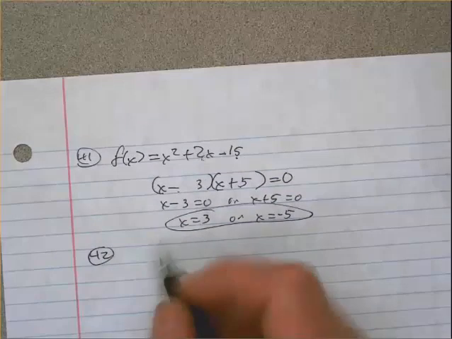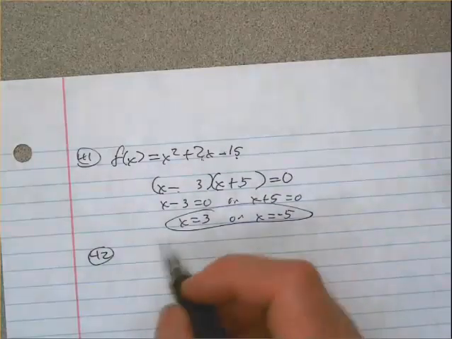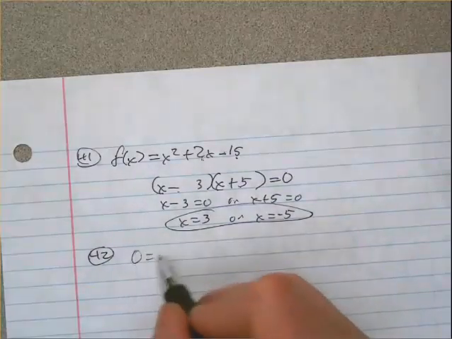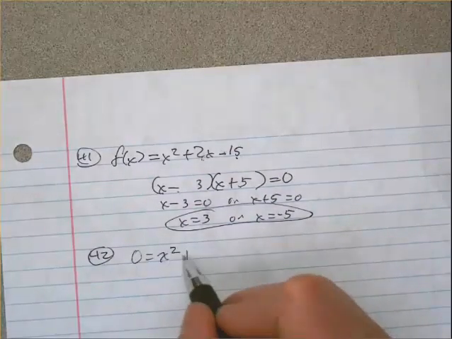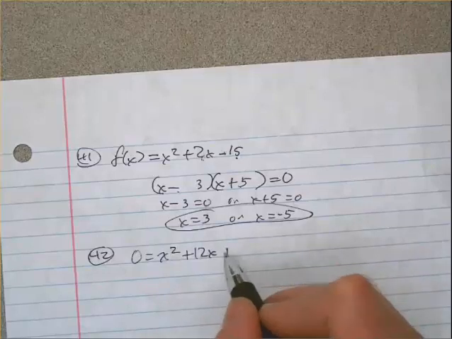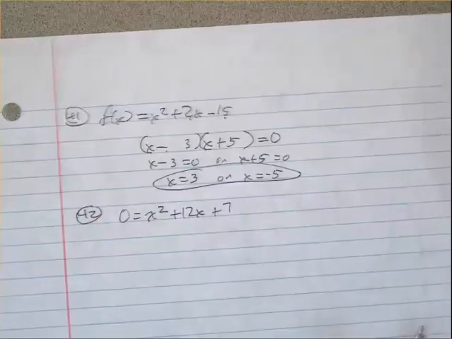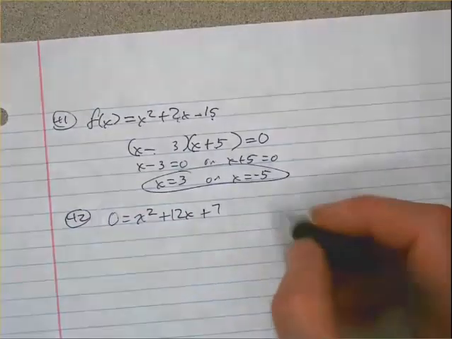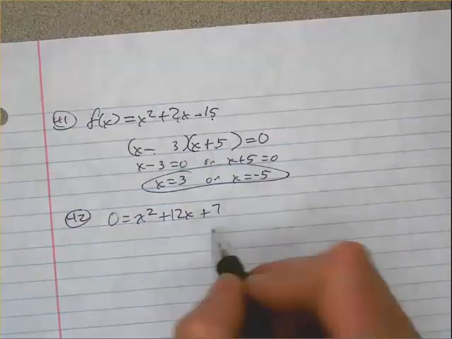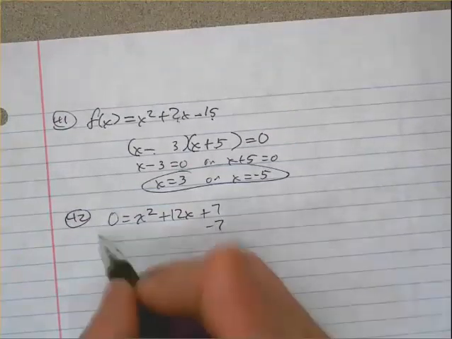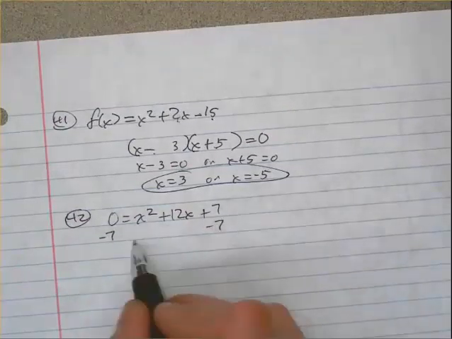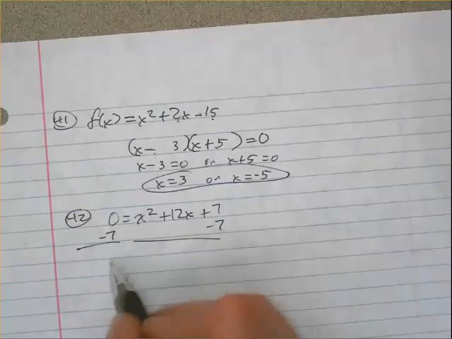42 says, select the solution. Now there's two ways to solve this. One is to use the quadratic formula, which is a little messy with this problem. The other is to use completing the square. And I'm going to show you completing the square first because I like it the better way. First, I got to get that 7 out of here so I can complete the square because it's not complete the way it's written.